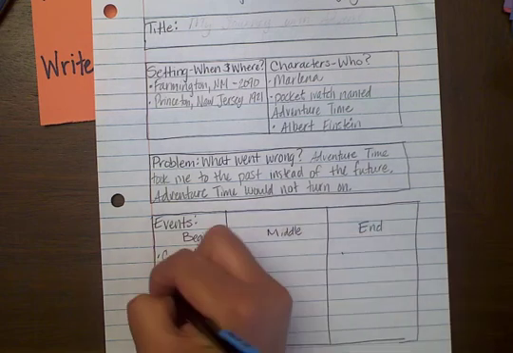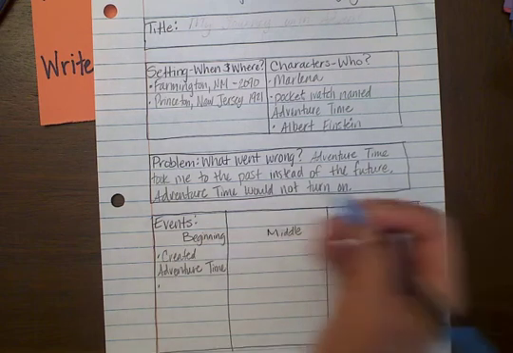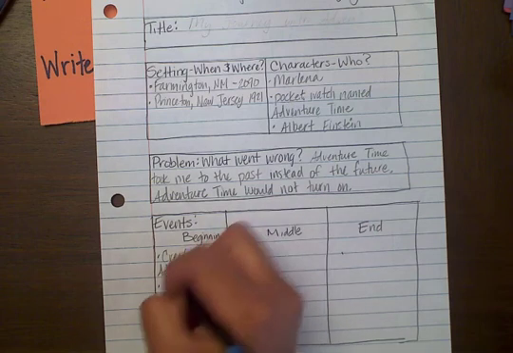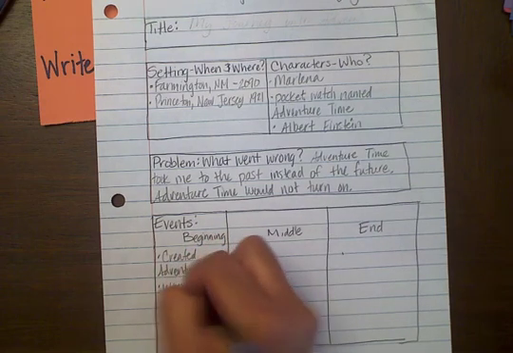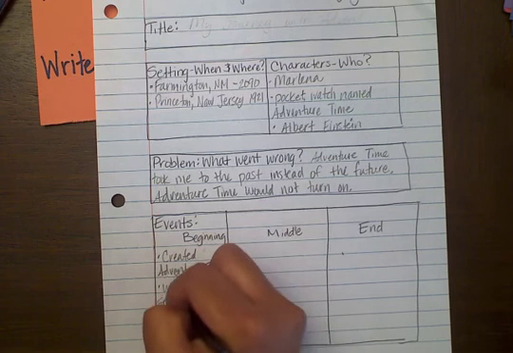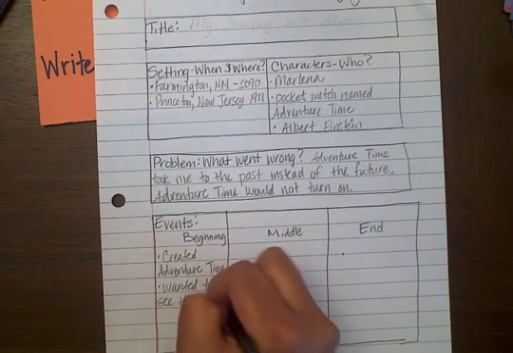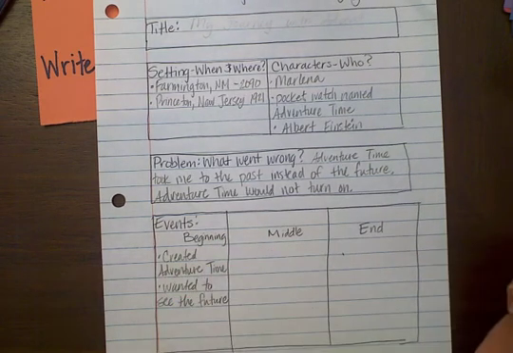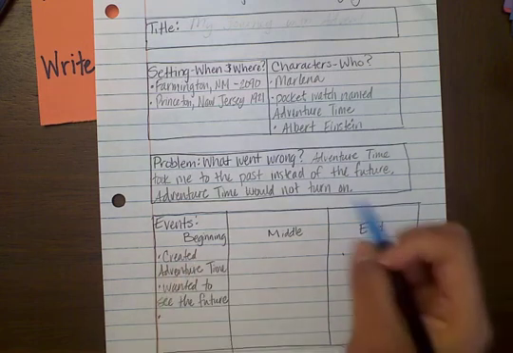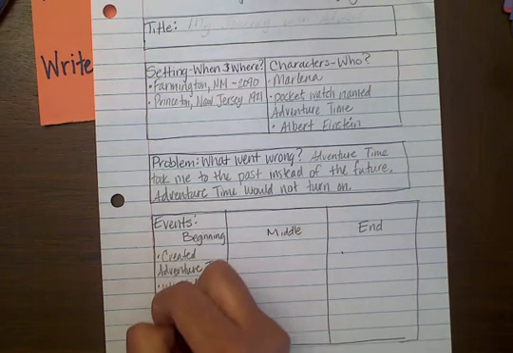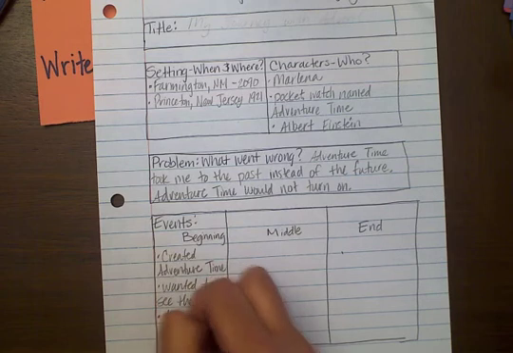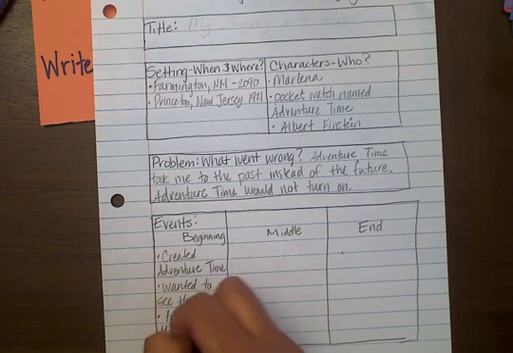And I'm going to put here, I created this invention because I wanted to see the future. And then again, I'm just going to include that it took me to the past instead.